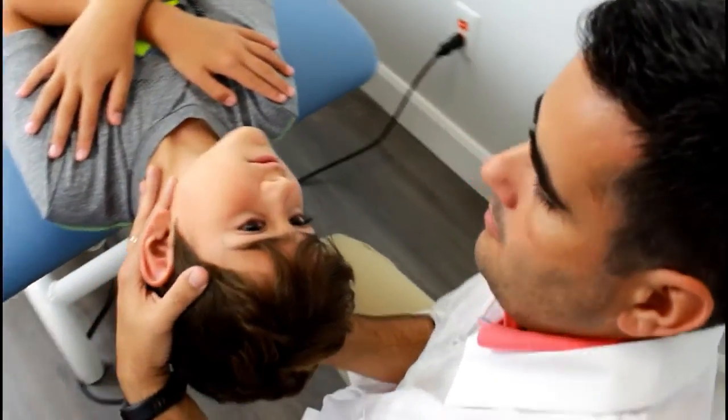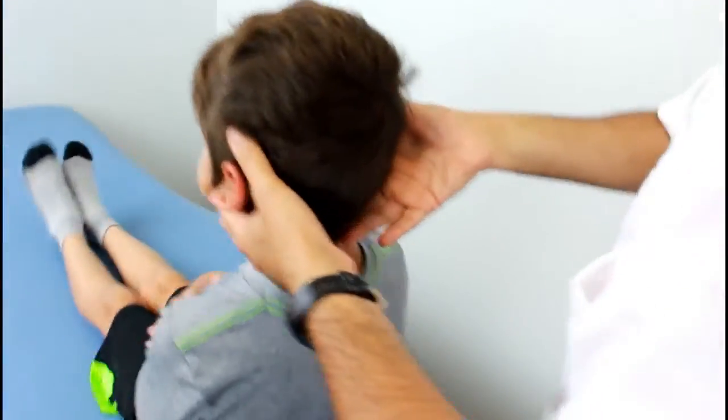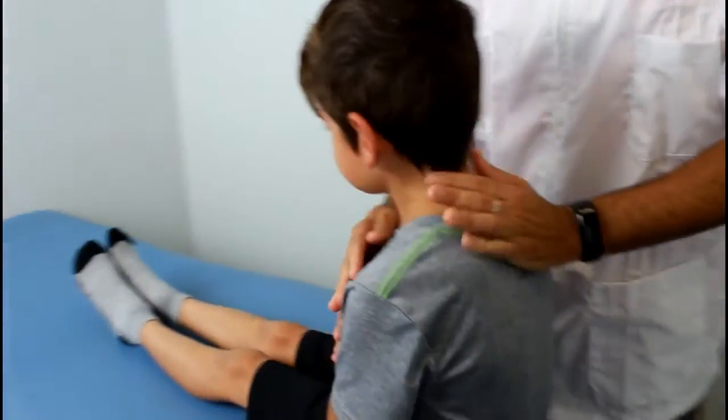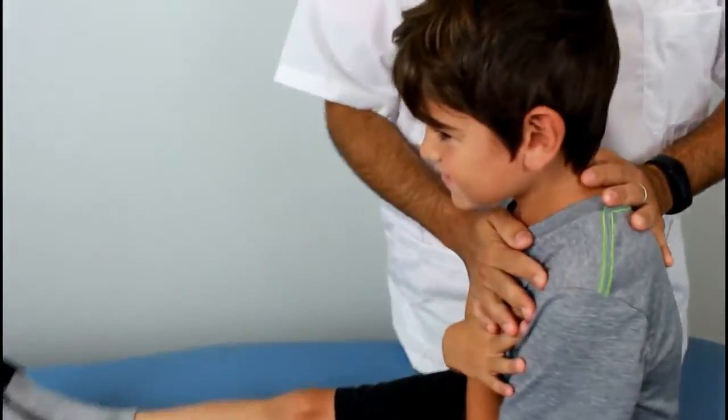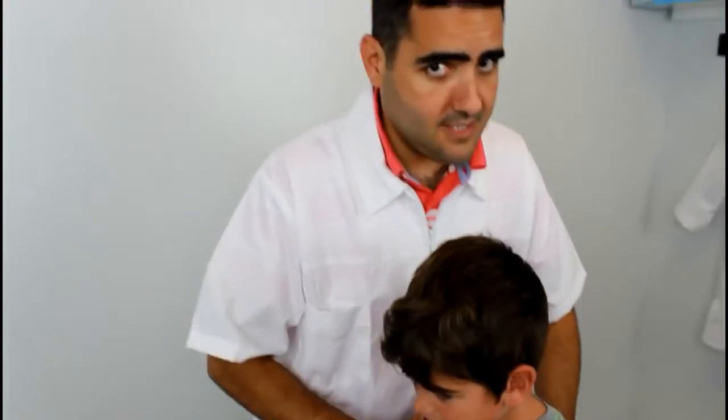And now we ask him to sit back. It's very important to stand next to our patient even after he sits, because sometimes the dizziness can start after he returns to the sitting position.